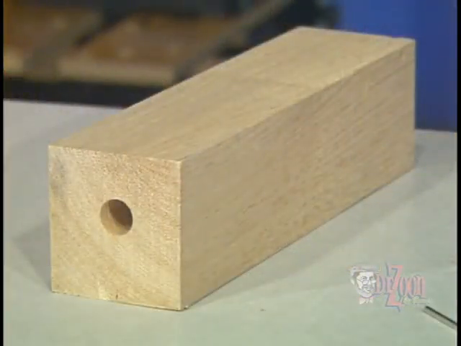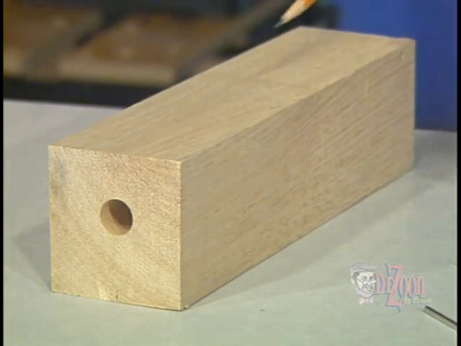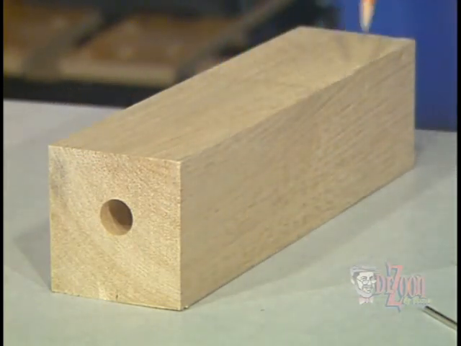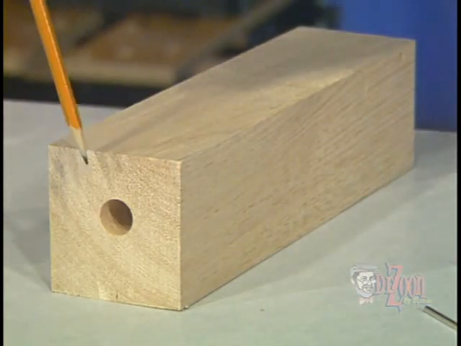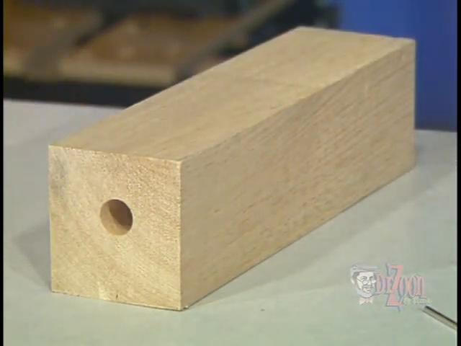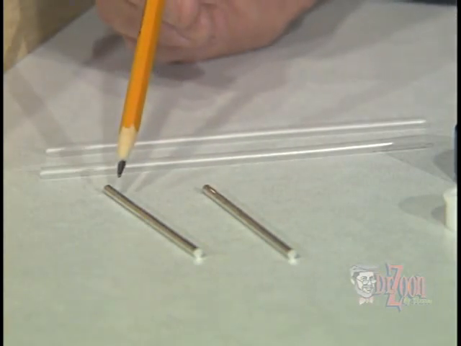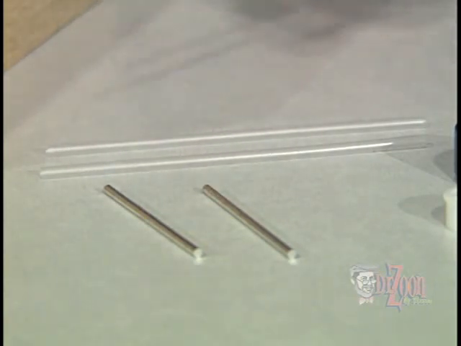Inside, I found a balsa wood blank that is 3 inches by 3 inches by 12 inches, and it includes a hole drilled for the cartridge. We also have 2 aluminum axles and 2 straws which act as the axle bearings.